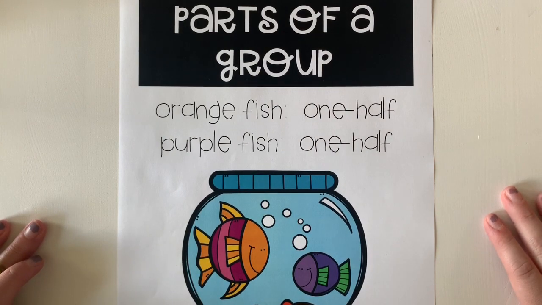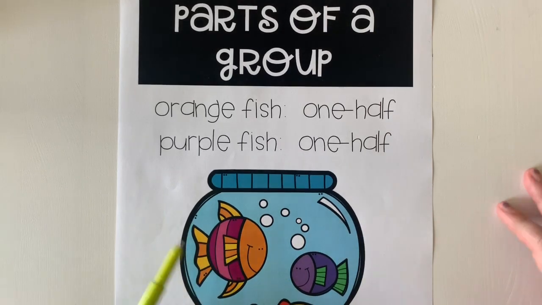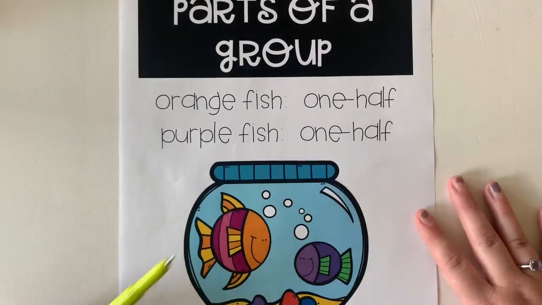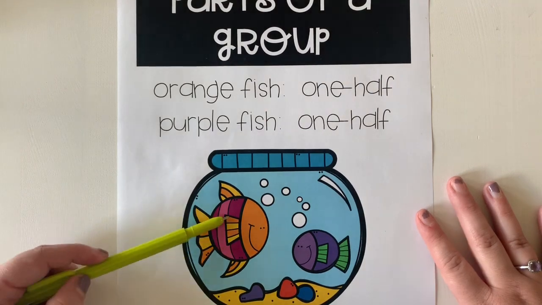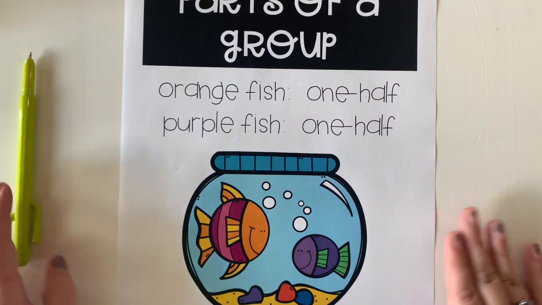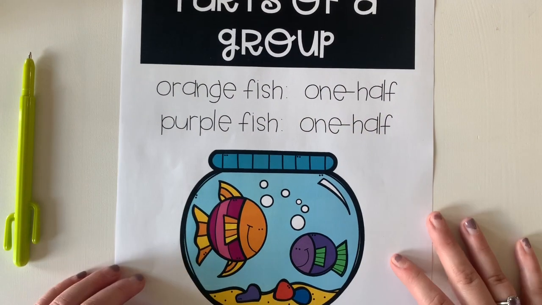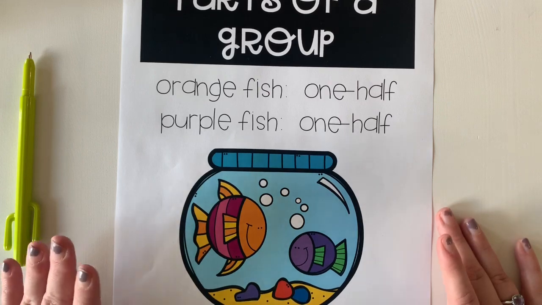So parts of a group. There's the orange fish and a purple fish. So they're together in the group. They're together in the tank. 1/2 of the fish are orange, right? So half of the fish are orange, and 1/2 of the fish are purple. So we can tell part of a group based on fractions.